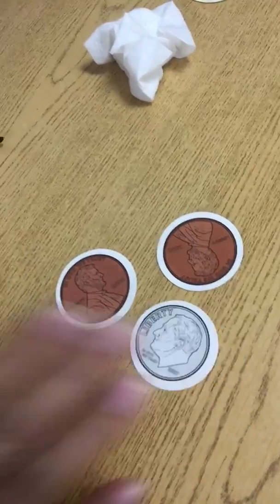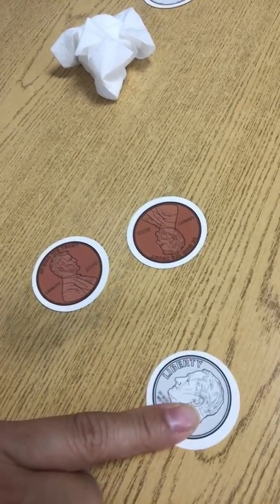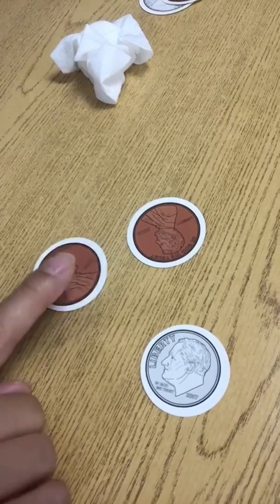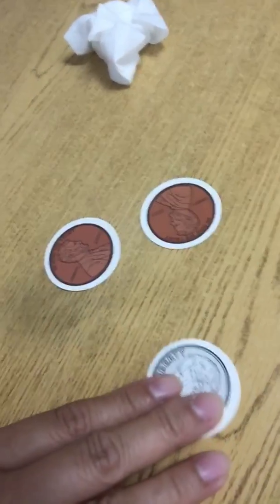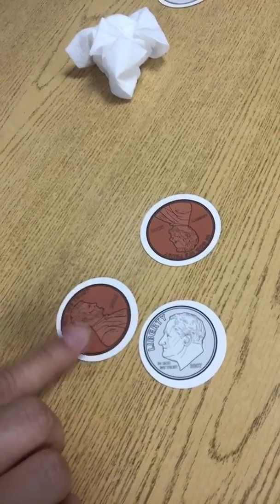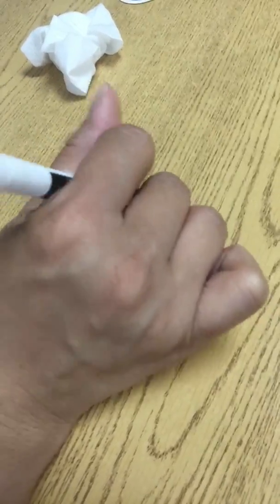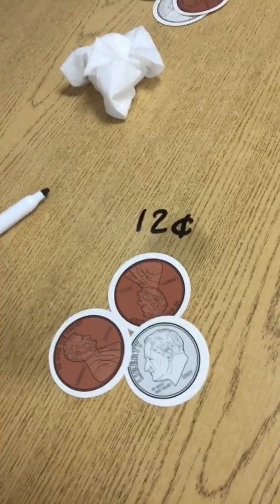So then we talked about that many times before. So this is 10 cents, but you can't say this is 20 because this is only one more. So 10 cents, one more after 10 is 11, and one more after 11 is 12. So here you also have 12 cents. See that?